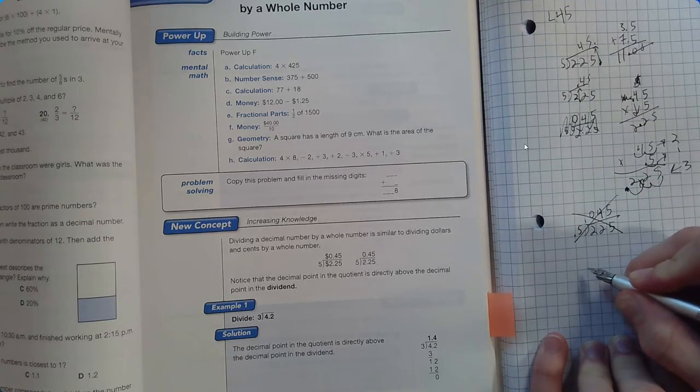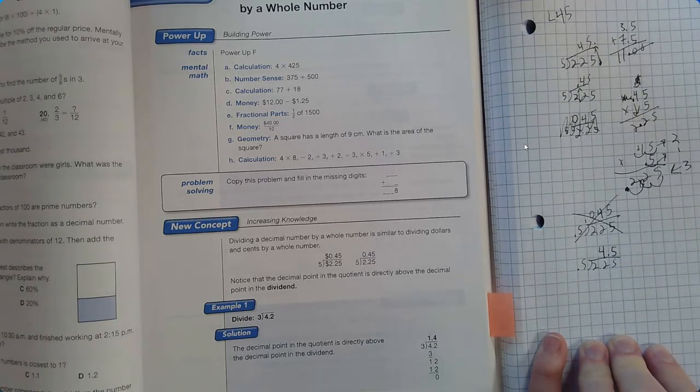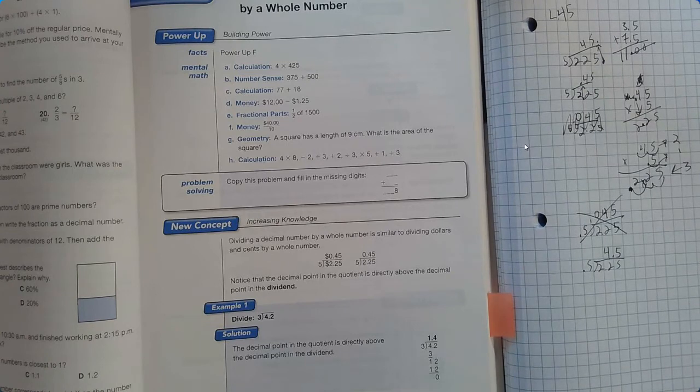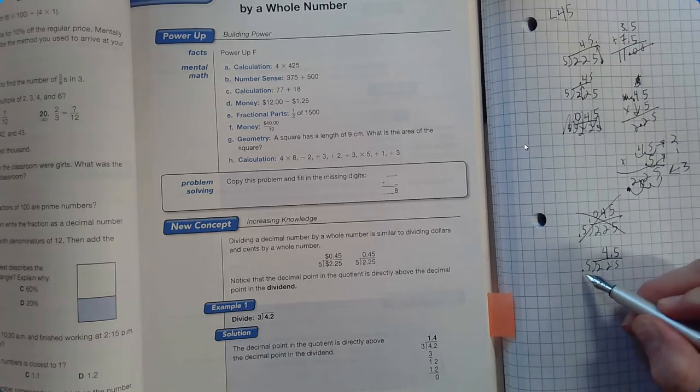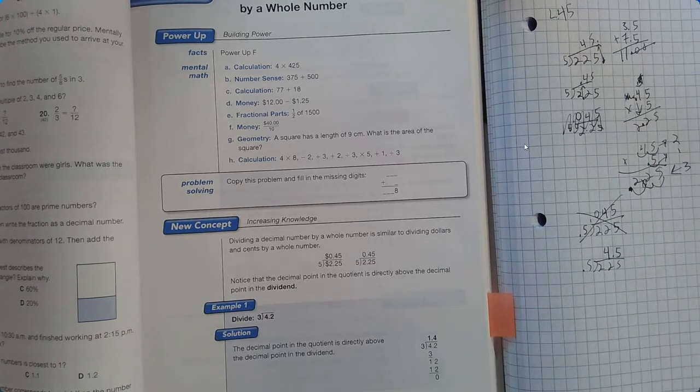It's going to be 4.5. So this decimal is going to move it a different way. They're not all going to bounce it further this way like multiplication would, but they counteract each other.